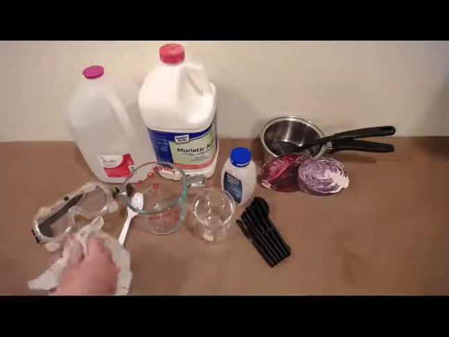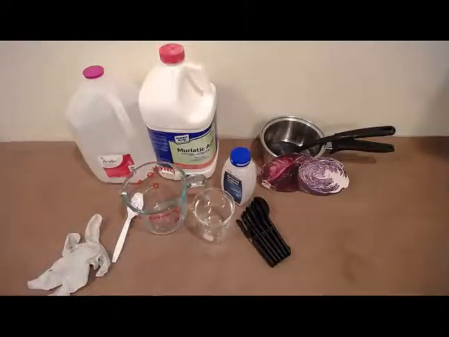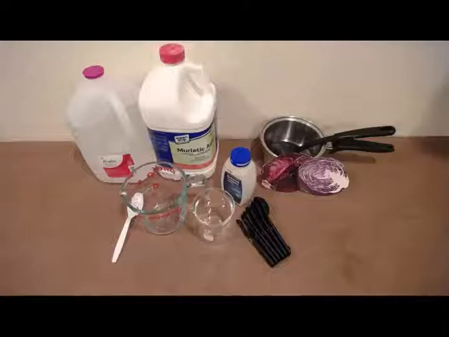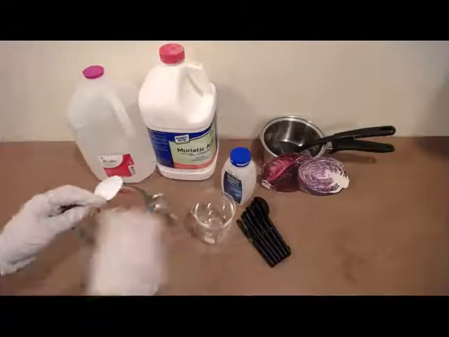So the first thing that we're going to do is put on our eye protection and put on our gloves. And then we are going to proceed with making the same indicator solution that we've made previously, for example, in experiment 12.2. You want to start by rinsing the saucepan, the measuring cup, the stirring spoons, and the small glass with the distilled water.